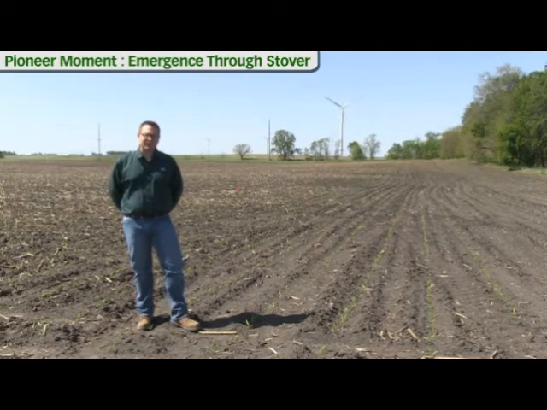We have strips here, and in every other strip we've removed about 2 tons per acre of stover, and then in the alternating strips we've left a control where we've left the stover on the field.